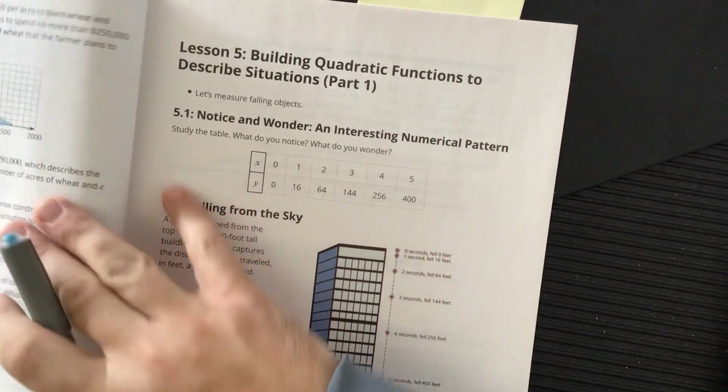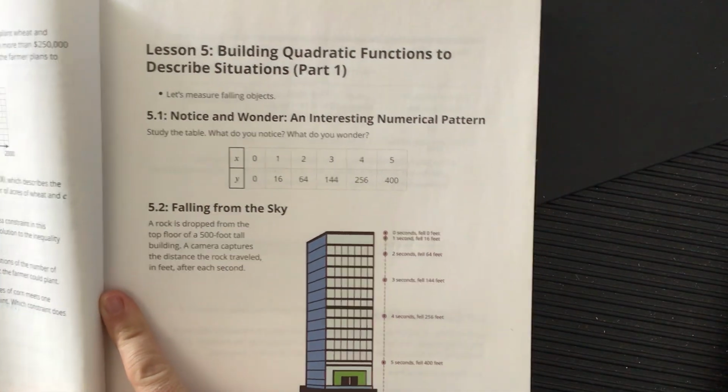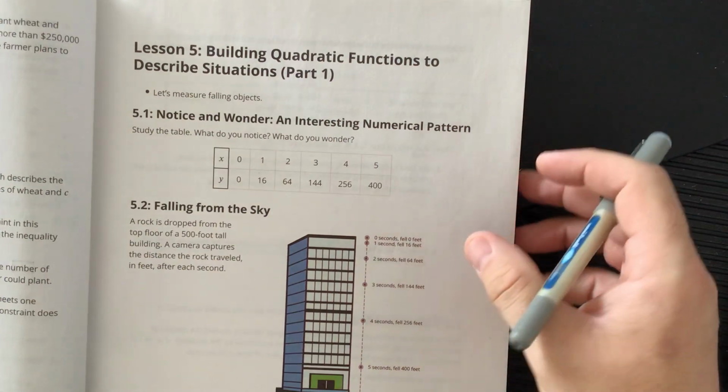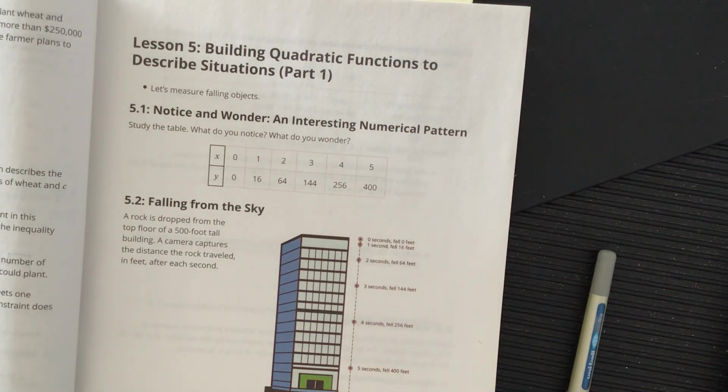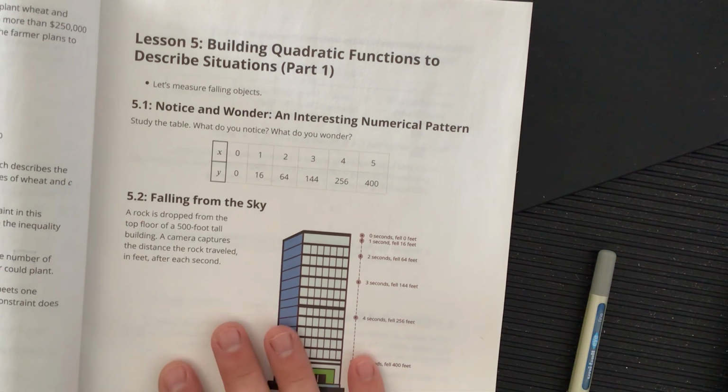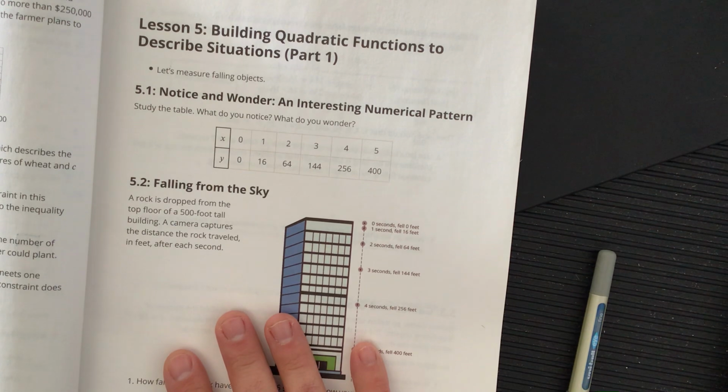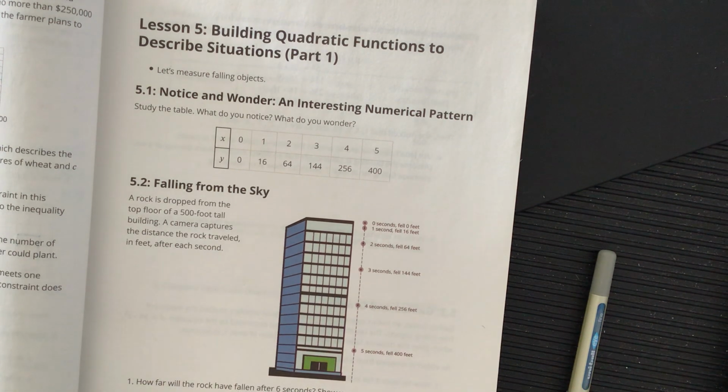All right, as you're finishing up that warm-up, we're going to start 5 here, building quadratic functions to describe situations. The training wheels, if you will, are going to come off a little bit. Now we're going to get into why quadratics are so important and scenarios where we can visualize a quadratic. First question, study the table. What do you notice? What do you wonder? Anybody want to have a quick comment there?